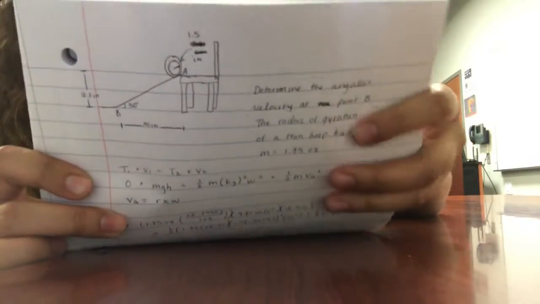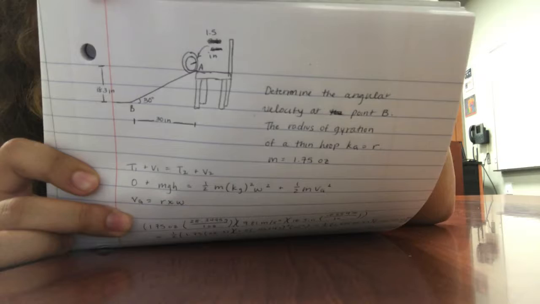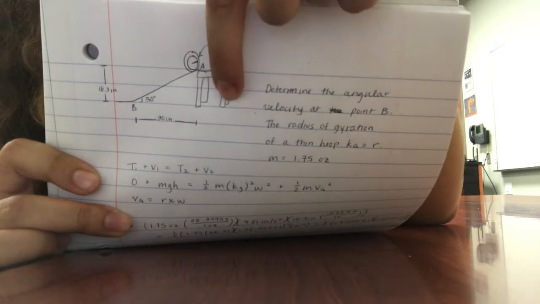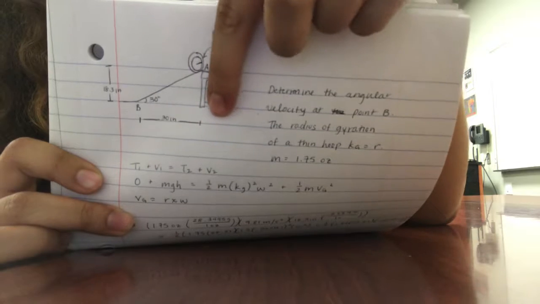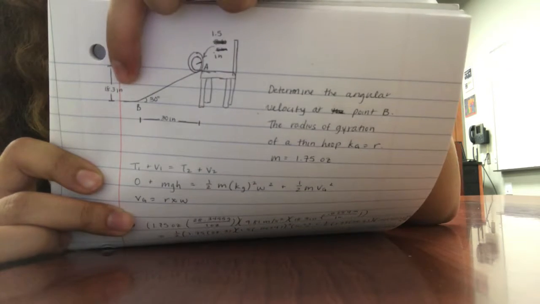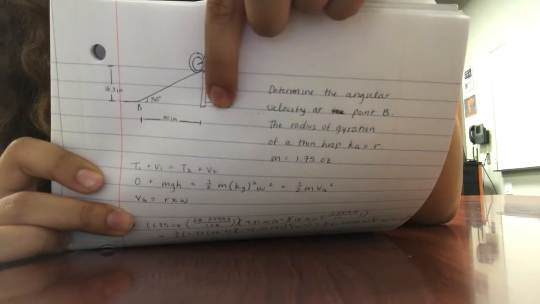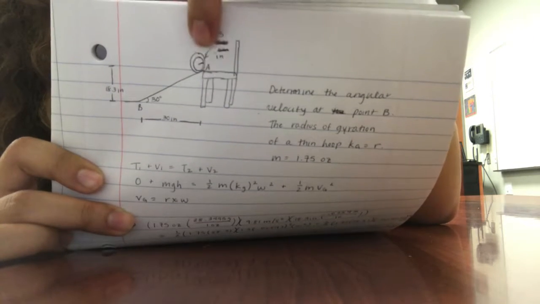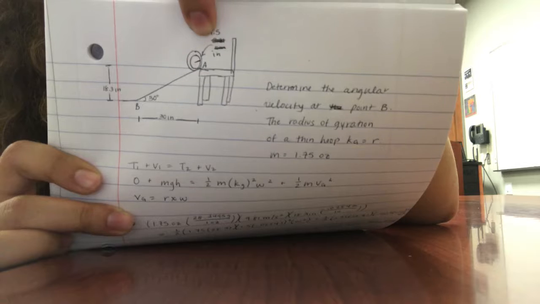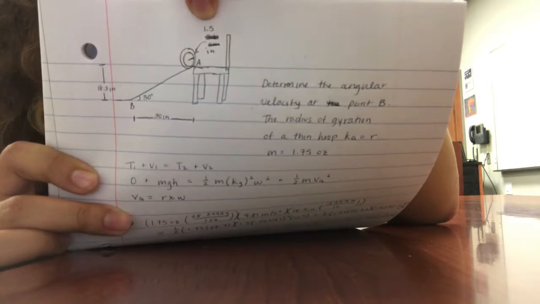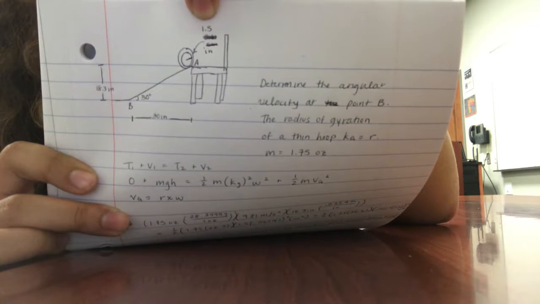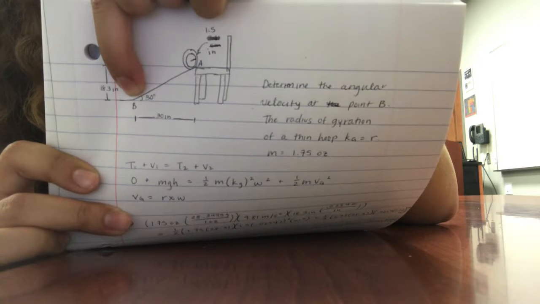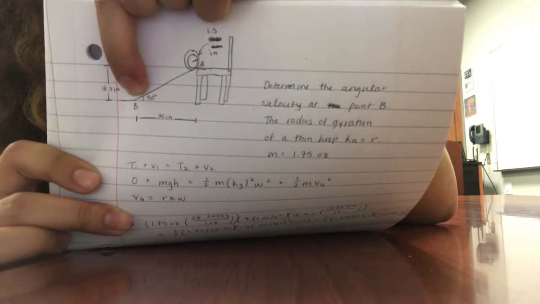This is the setup of the incline: this is the duct tape, this is the incline, and this is the chair. The incline was 18.31 inches off of the ground and 30 inches from the edge of the chair. The duct tape started at point A at rest and had a radius of 1.5 inches. Then my goal is to measure the angular velocity at point B.